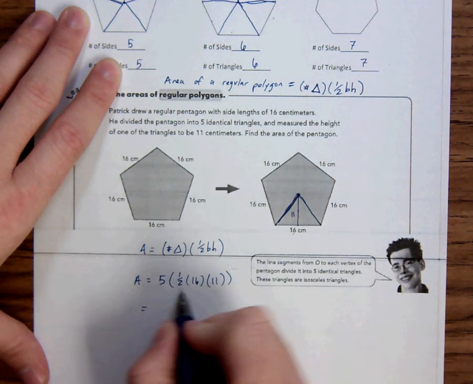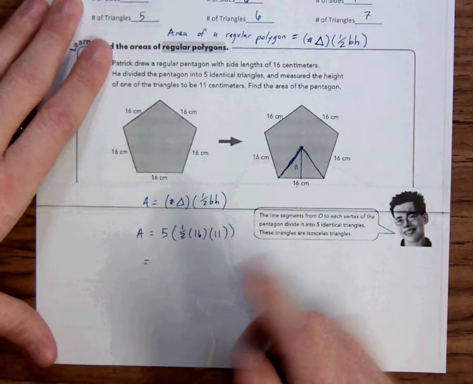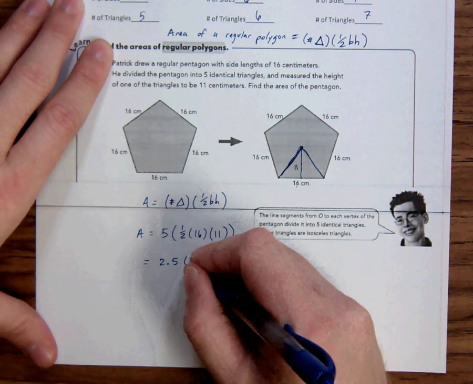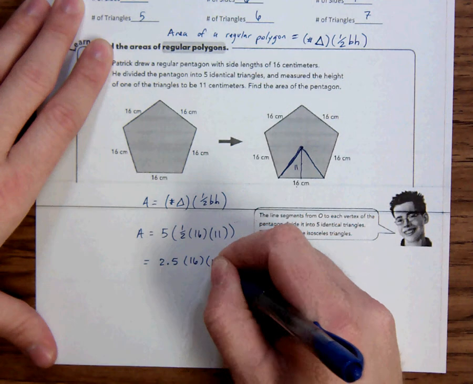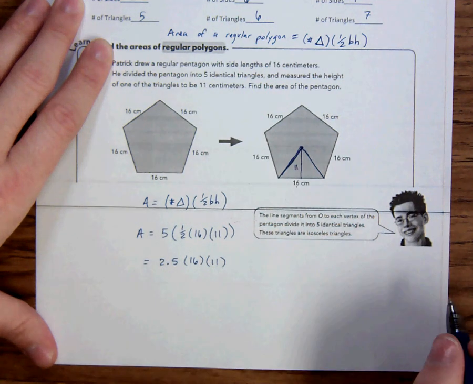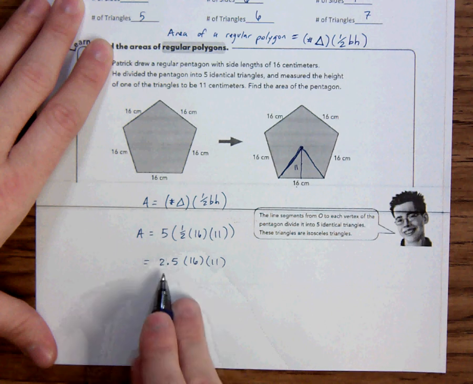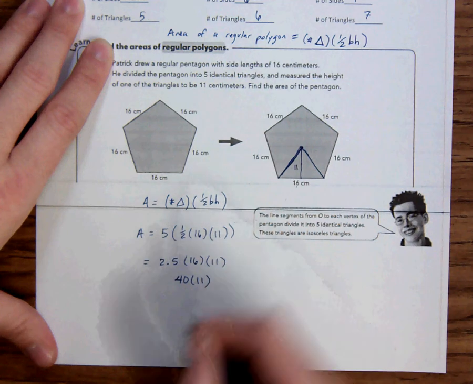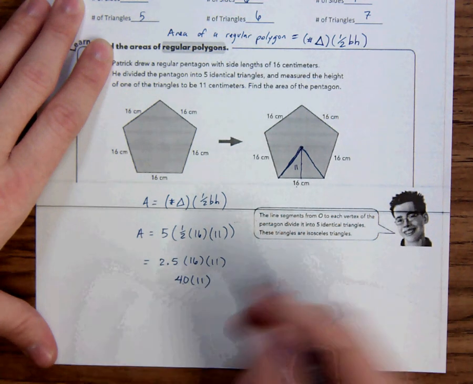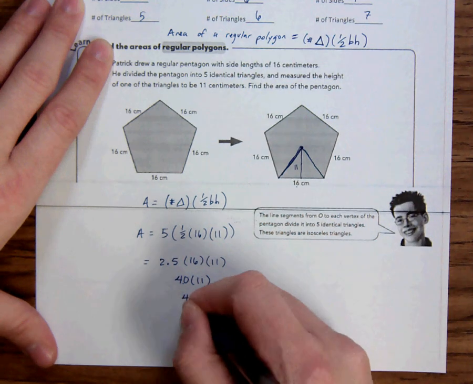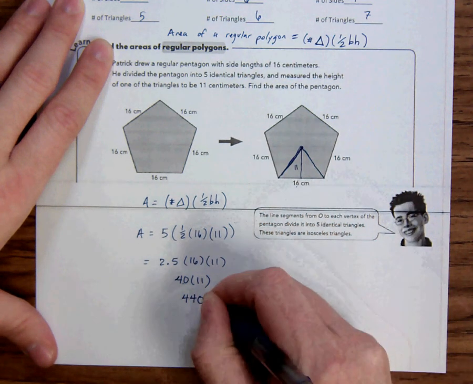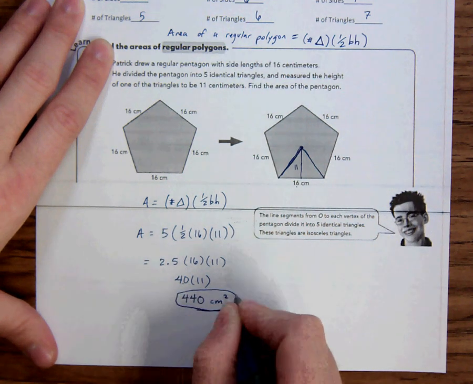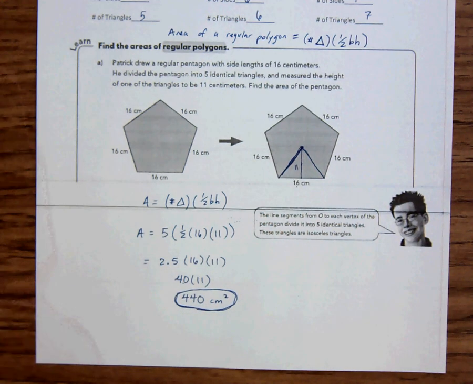So this is 5 times 1/2, that'll be 2.5, times 16 times 11. 2.5 times 16, well, 2 times 16 is 32, and half of 16 is 8, so that'll be 40 times 11. 40 times 11 is 440 centimeters squared. Feel free to check my work with your own calculator.